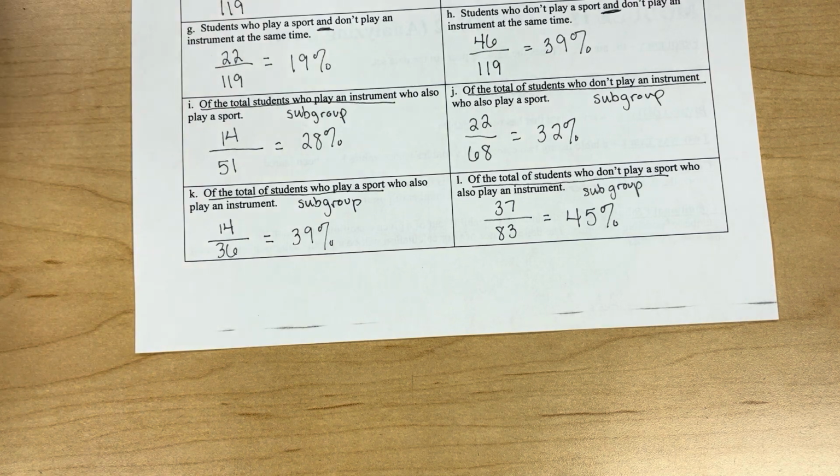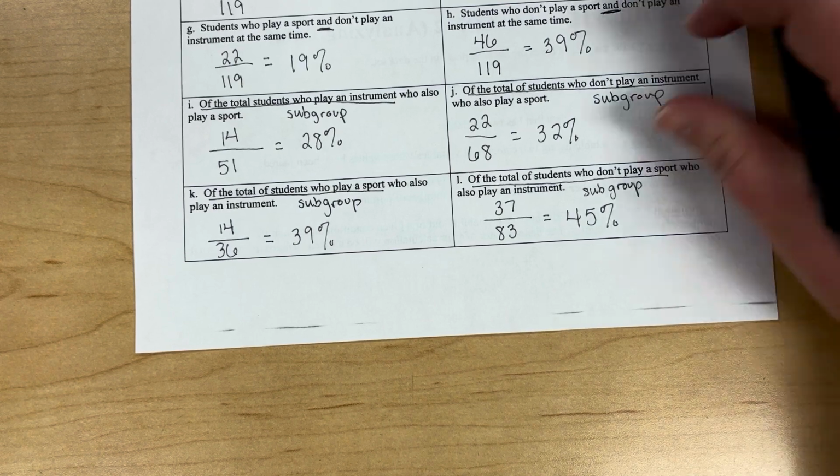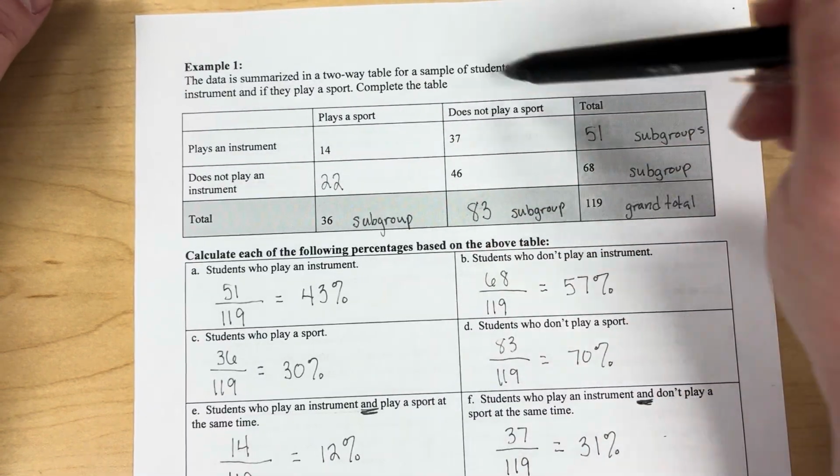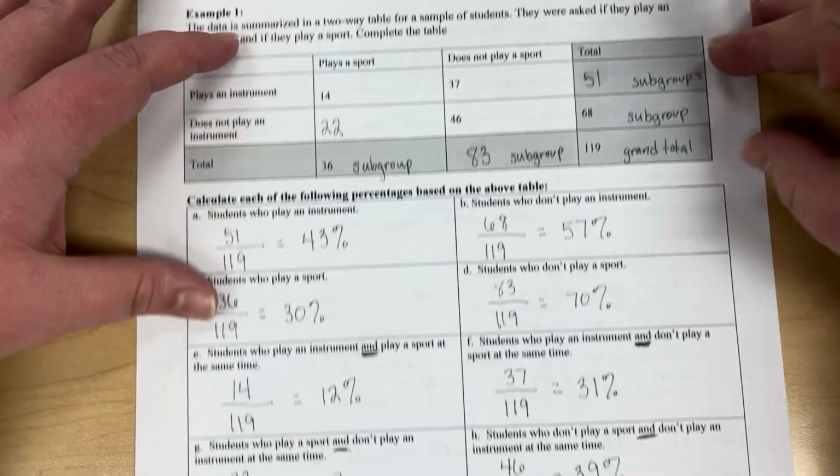So that is how we would go about analyzing the data that we have in what is called a two-way table. So the two ways are instruments versus sports. Okay, and that's it.